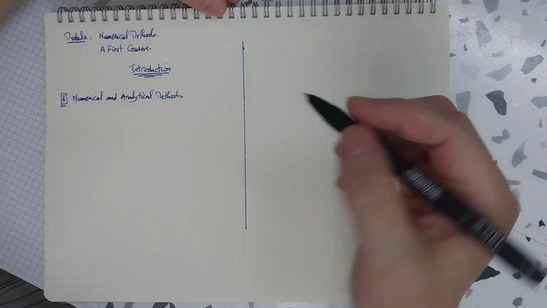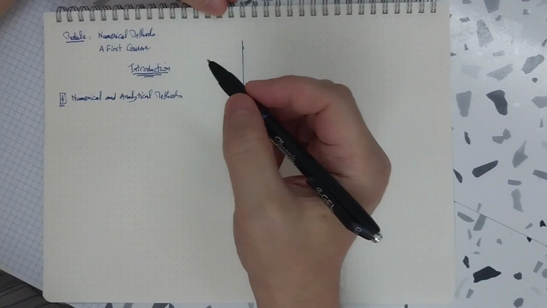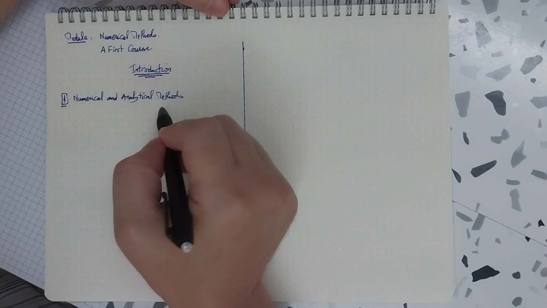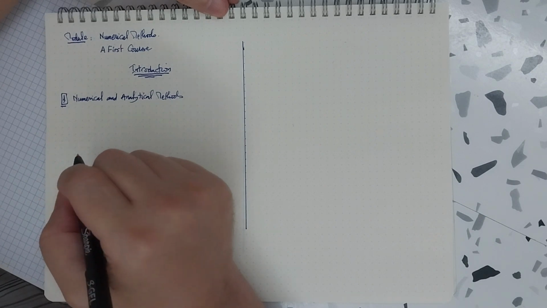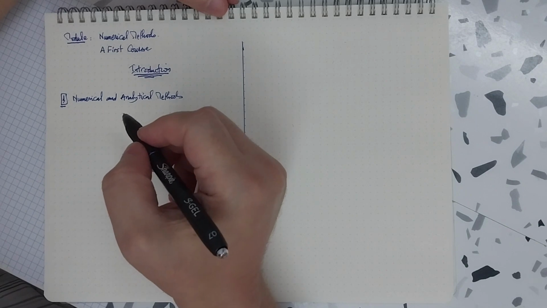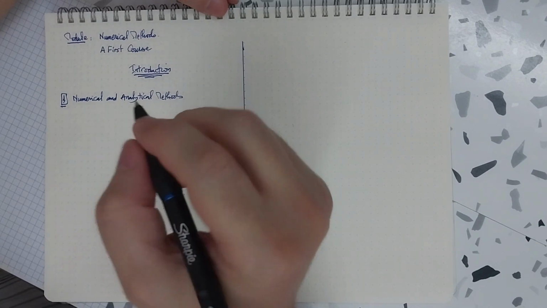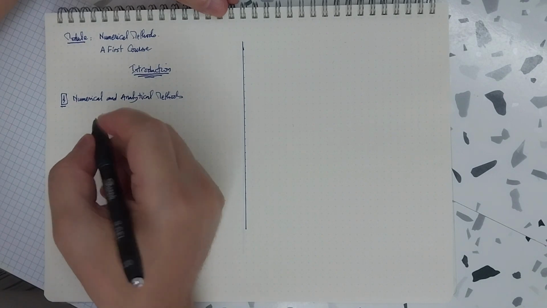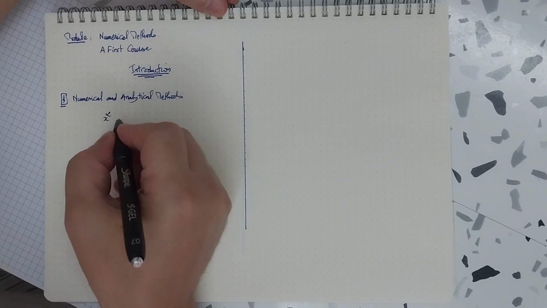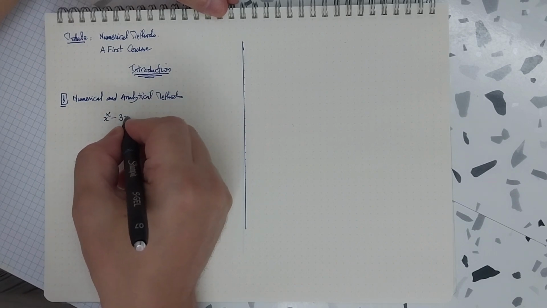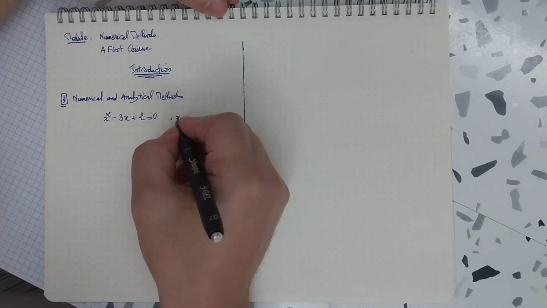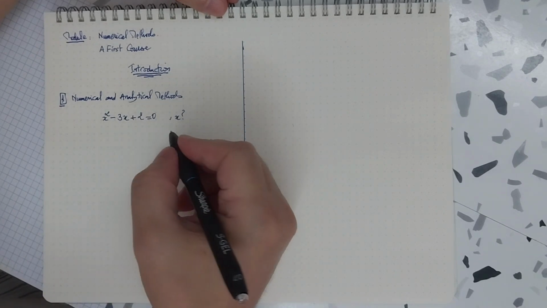So our module, Numerical Methods, first course, Introduction. In the first part, Numerical and Analytical Methods. So we want to see the difference between numerical and analytical methods through an example. So let us, for example, write a polynomial of second order, x squared minus 3x plus 2 equals 0. Find x.